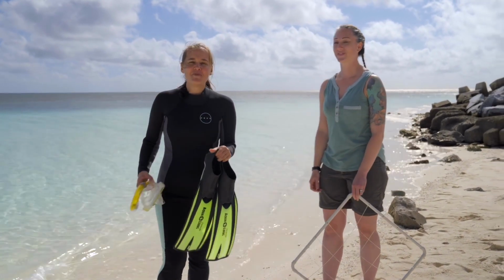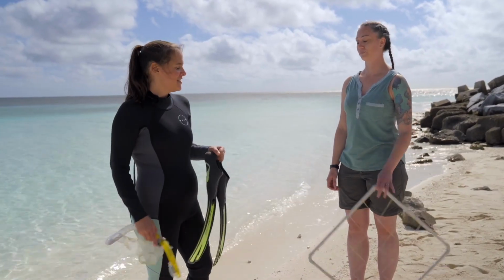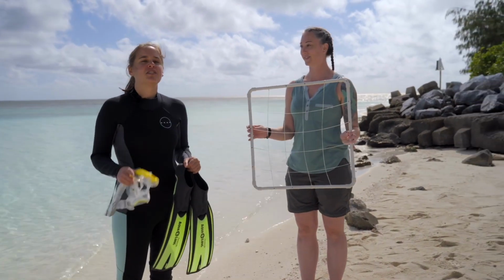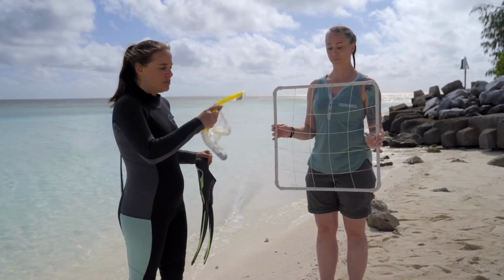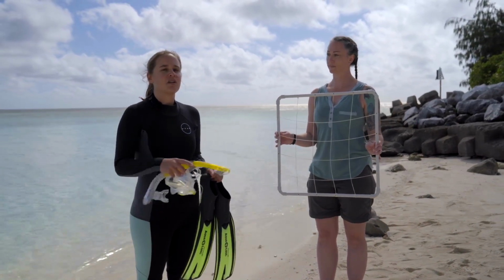That's right. And we also have a few other pieces of equipment that we're going to take with us in order to make our measurements. So what Trish is holding here is called a quadrat, and it's actually just a simple square that we're going to use to measure how much algae is covering each coral reef.